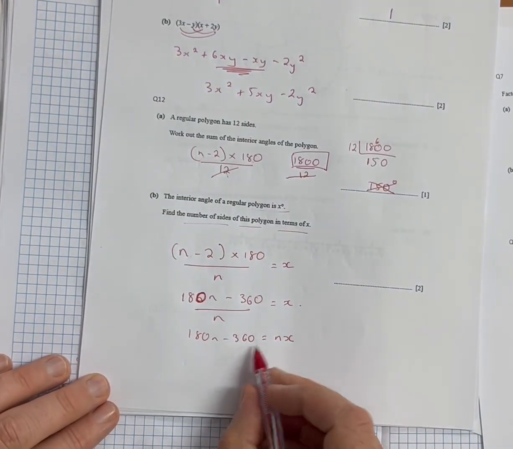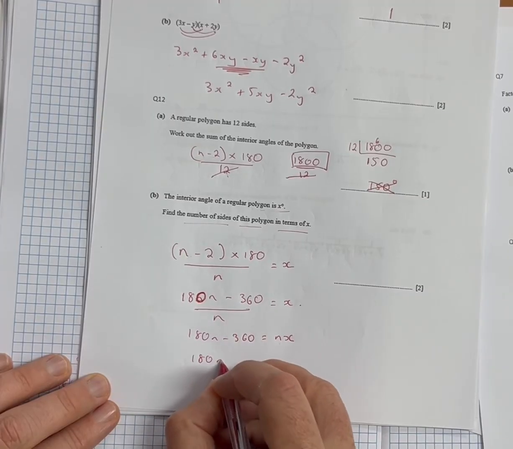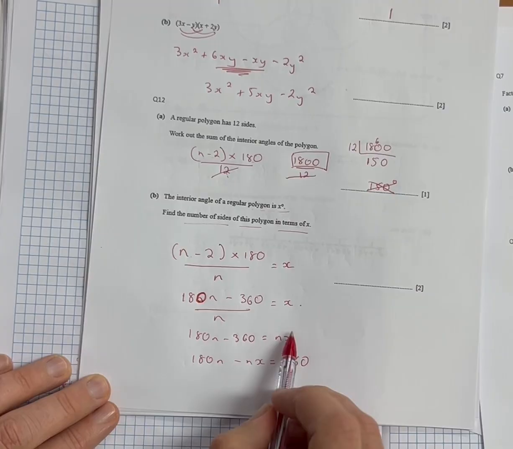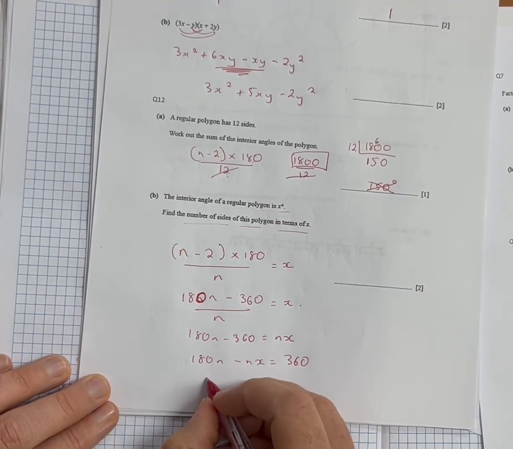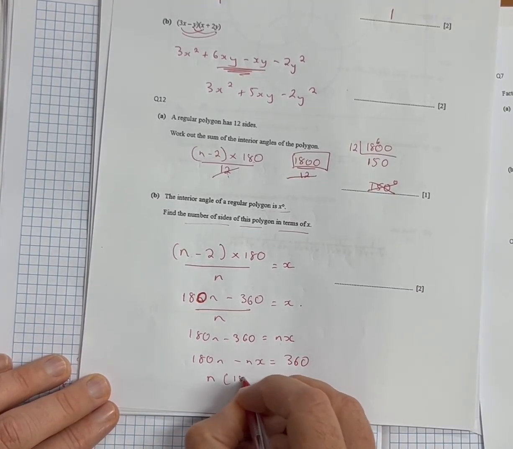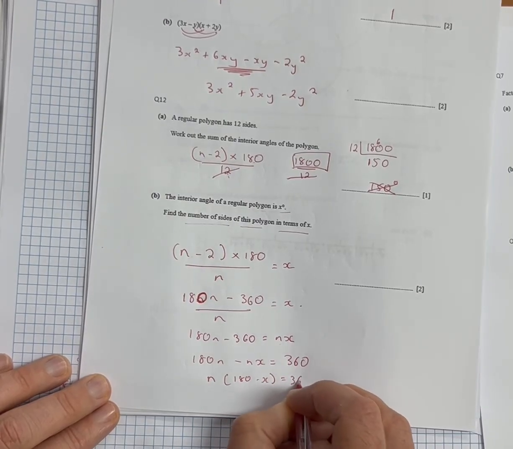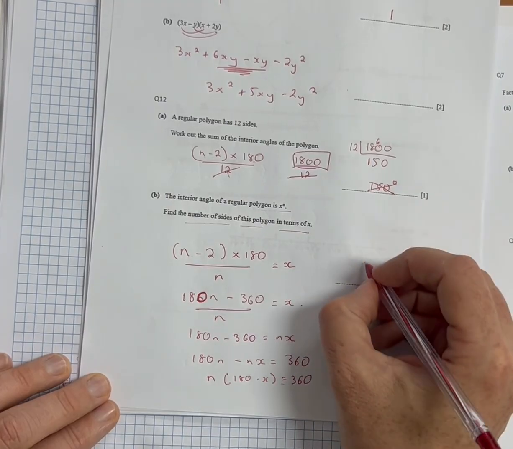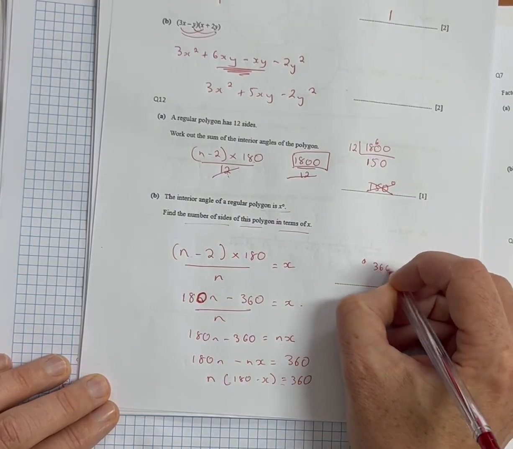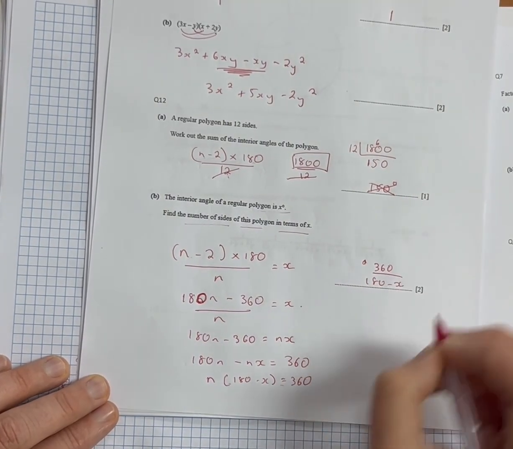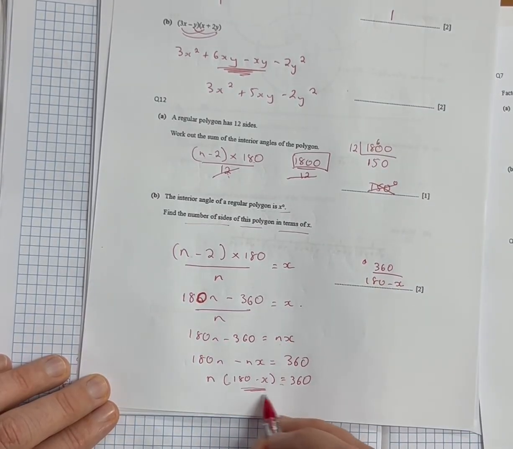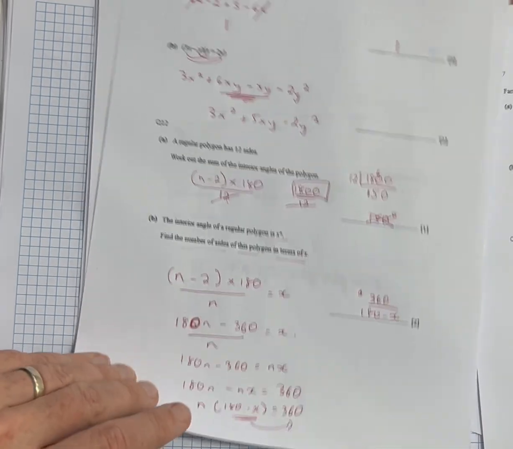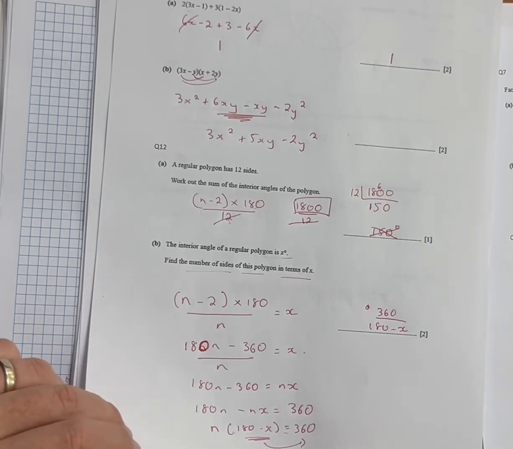From there, bring the n's to one side. 180n minus nx is equal to 360. So I did a swapperoo there. This added to that side. Factor out the n. 180 minus x is equal to 360. And then divide by this thing. So n is equal to 360 divided by 180 minus x, dividing by this over here. That was tricky. Okay, so that's n in terms of x.